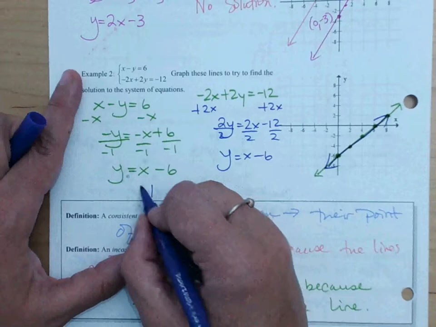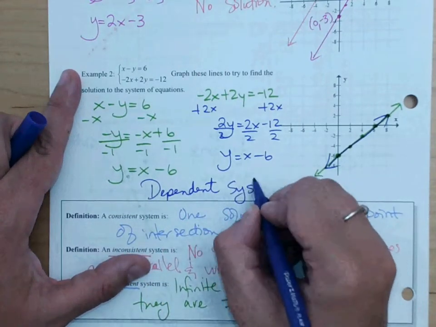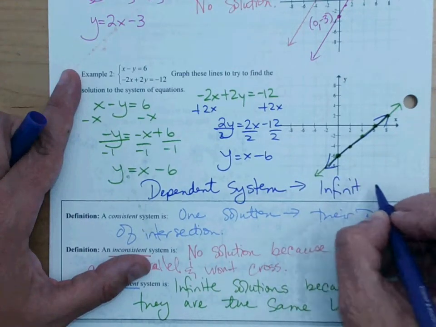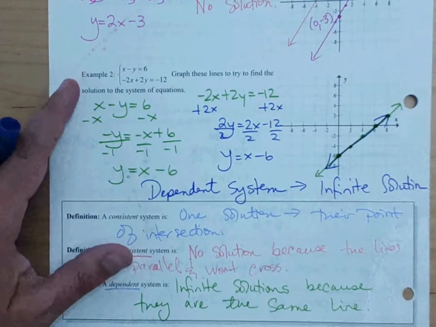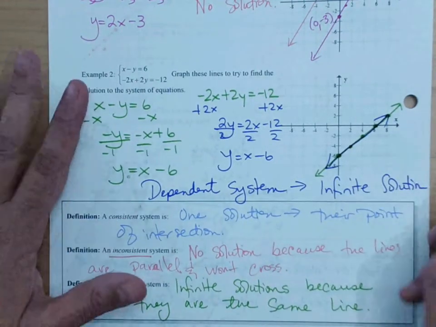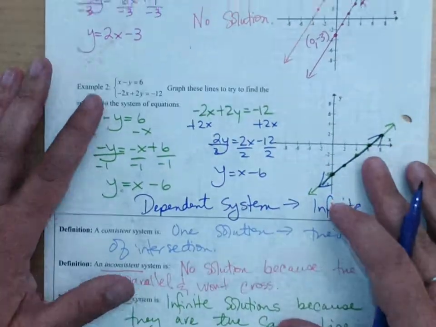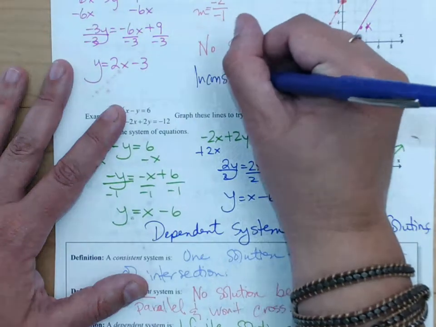So we will say this is a dependent system. It has infinite solutions, and all of the solutions exist on that line. This other one has no solution, and we call this system inconsistent.